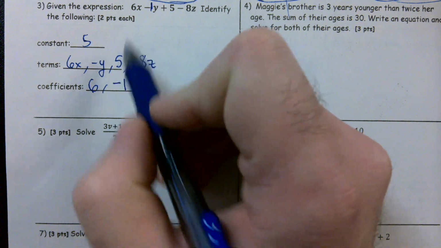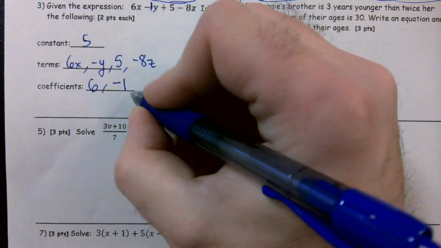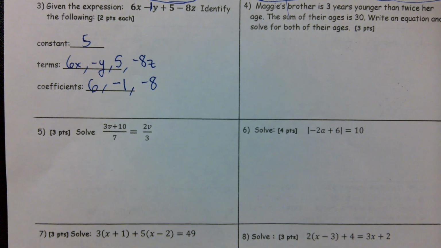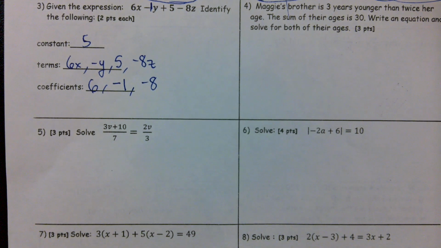What's my last coefficient, Davis? Is it 8? Negative 8. -8. You may think it's nitpicky, but if you just put 618, that's wrong. If you put 6x, -1y, -8z, that is wrong. Coefficients can either be positive or negative, and it's only the number in front. Give me a thumbs up if that makes sense. Okay.